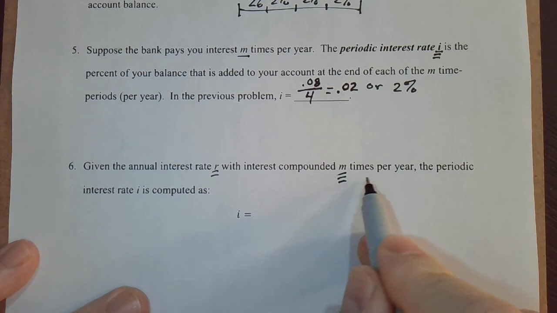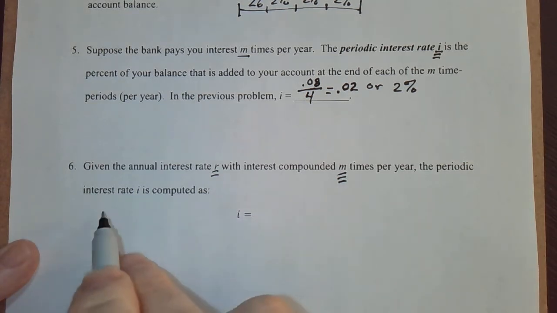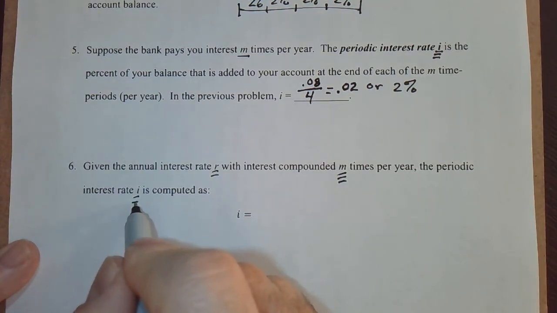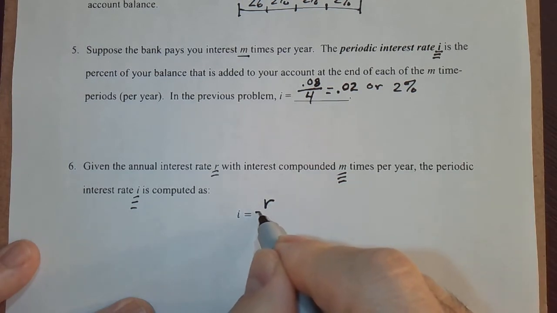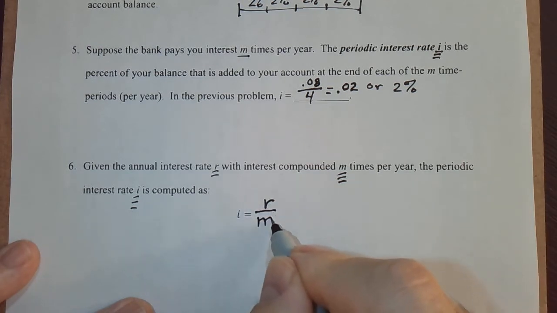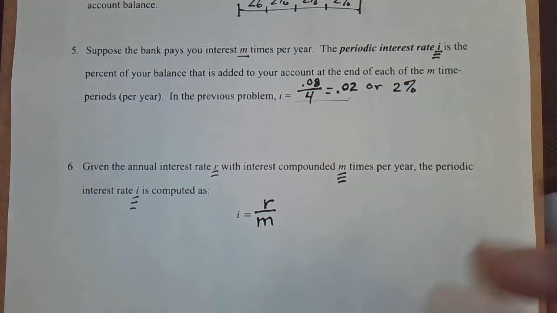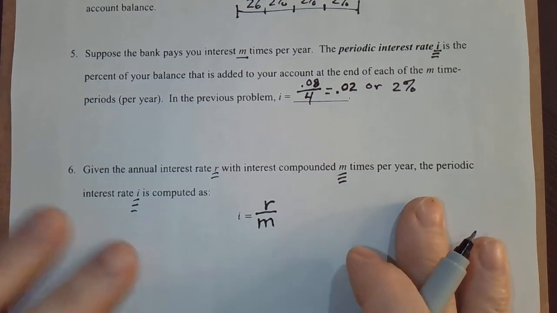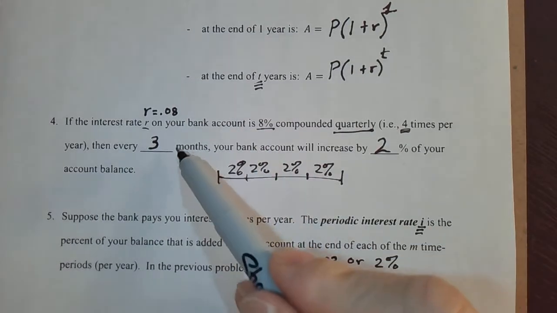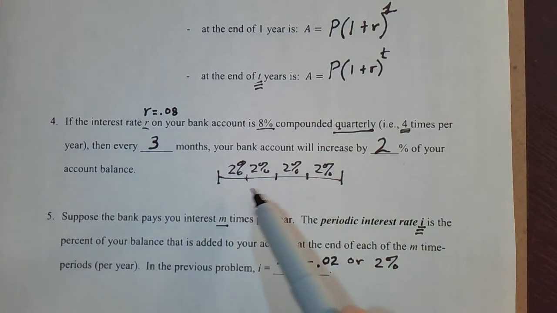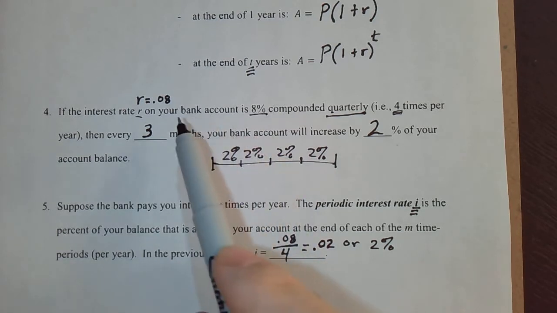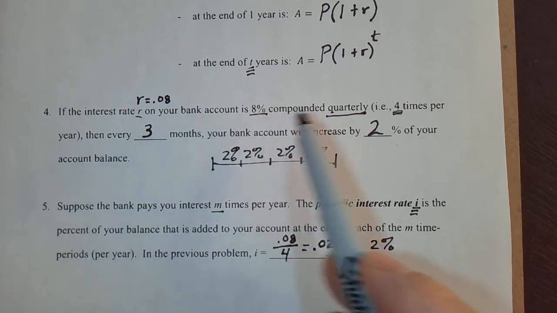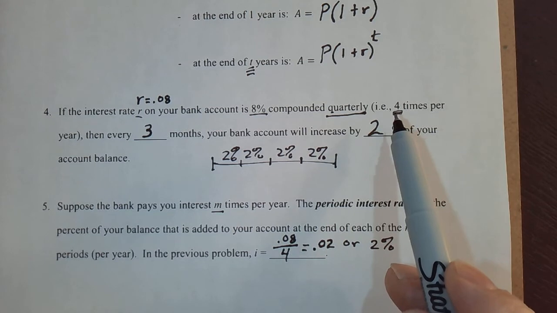If it's compounded m times per year, then the periodic interest rate I is computed by the annual interest rate divided by m, the number of times it's compounded. Once again, we had in this previous example, these 2% values came from 0.08 divided by the number of times per year that it's compounded. It was 4 times per year.